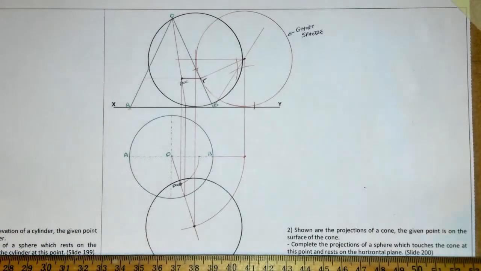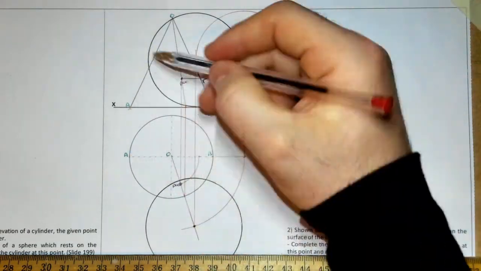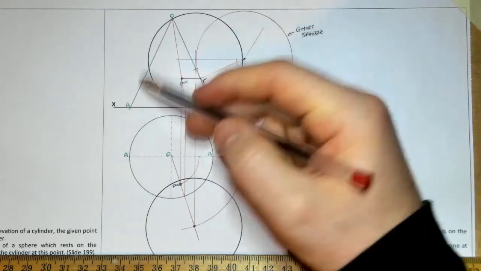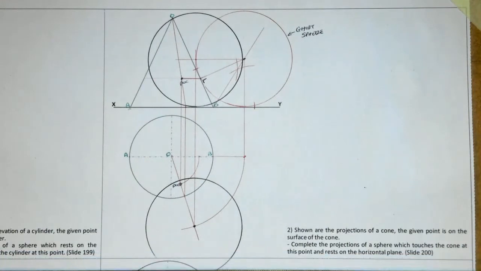Okay, and once again, as we can see there in this question, it is overlapping the cone quite extensively. So inside here you'd have hidden detail, hidden detail, hidden detail, and all the way down here as well. The only bit that actually might be heavy is just this bit here. Once again guys, hope you found that question useful, helpful there.